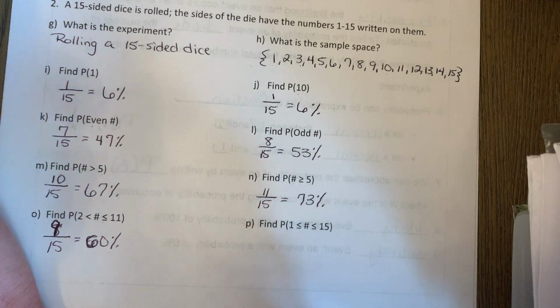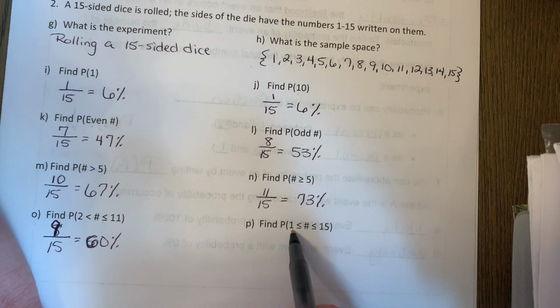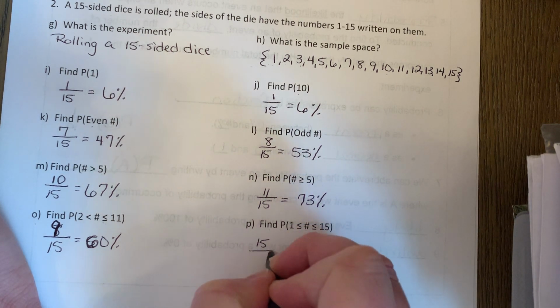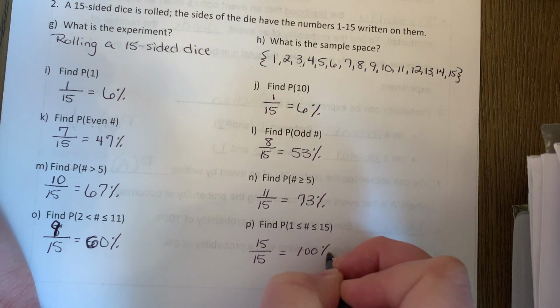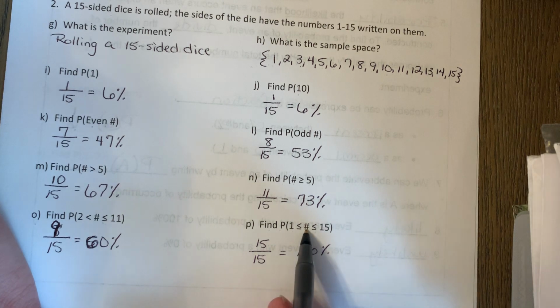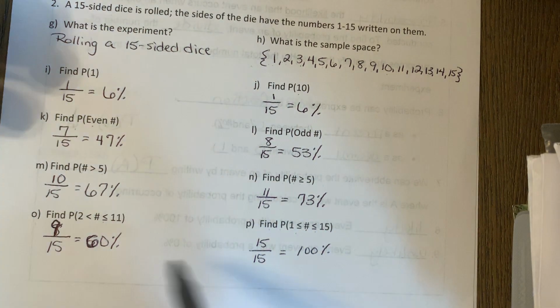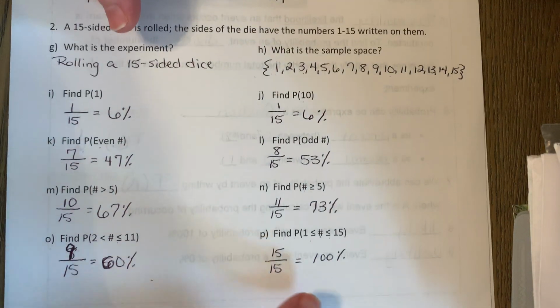All right, last one for this question. Find the probability that the number is between 1 and 15. Well, that's all of the numbers, right? So there's 15 numbers possible out of 15 numbers total. That's a 100% chance of happening that when you roll this dice, you're going to get a number between 1 and 15. That is the likely. So now we did an unlikely up here and a likely down here.